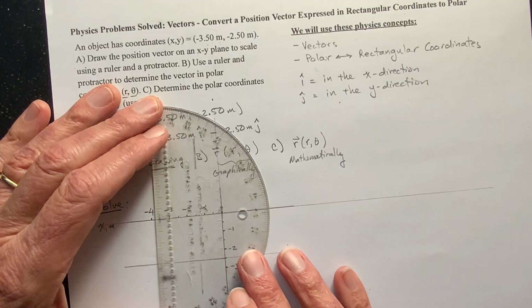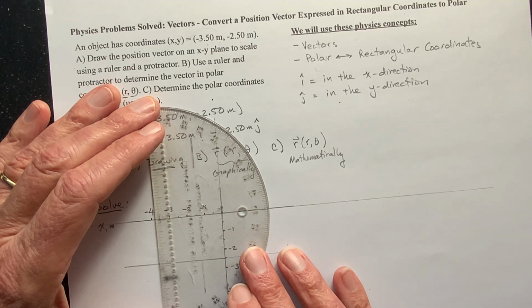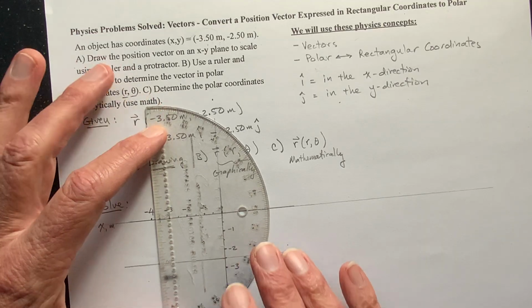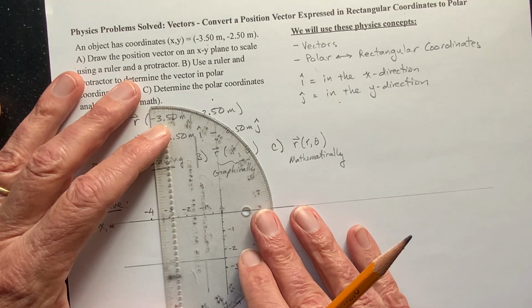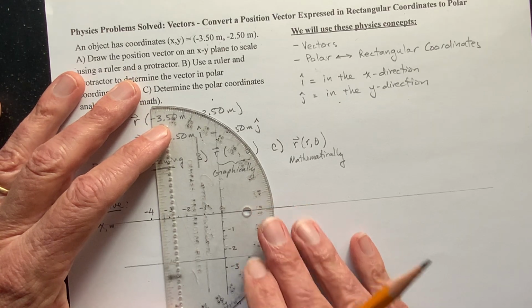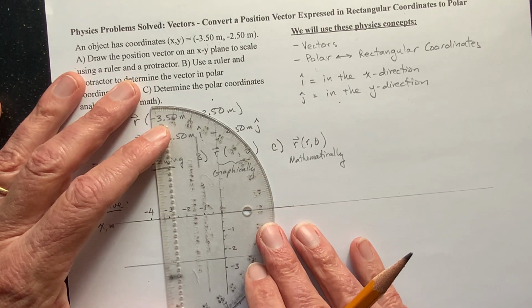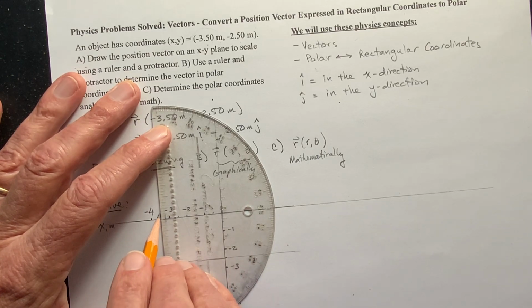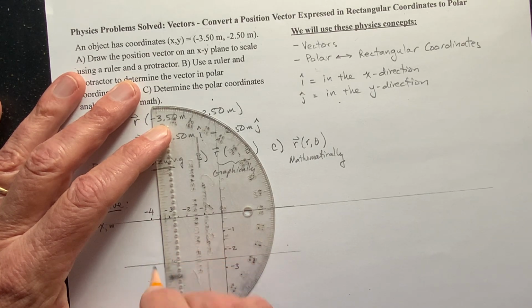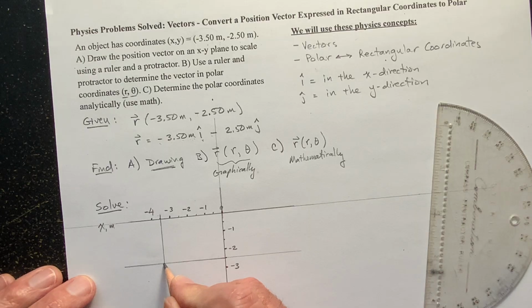And then where's 90 degrees? I'll move that up there, and then I'll move this right here, and I'll draw this line right there. So there we go. That's my point in space.